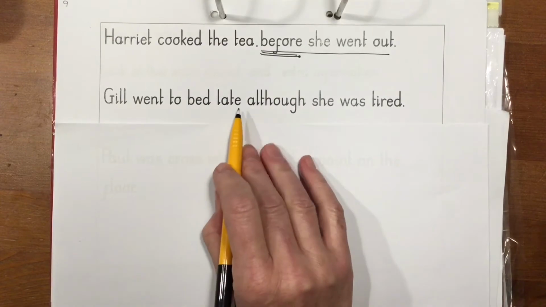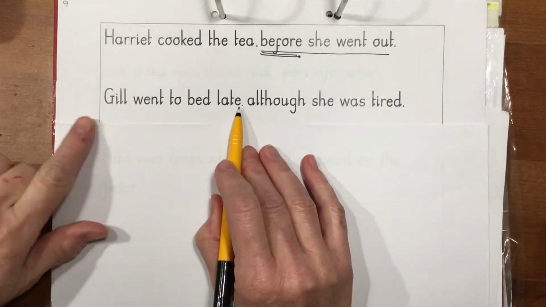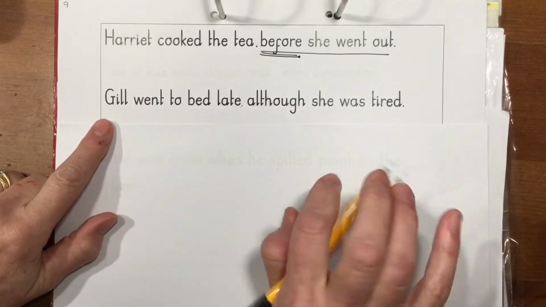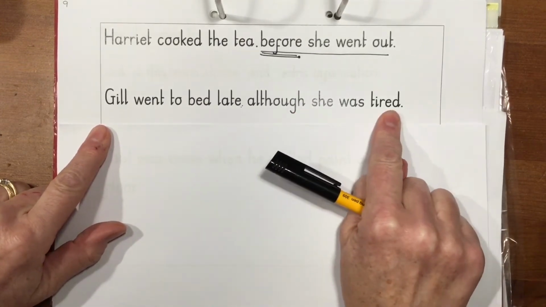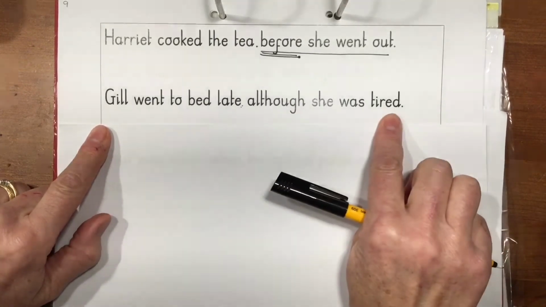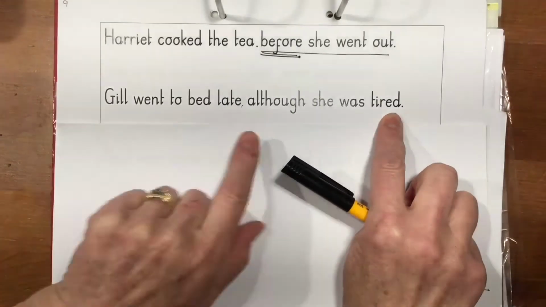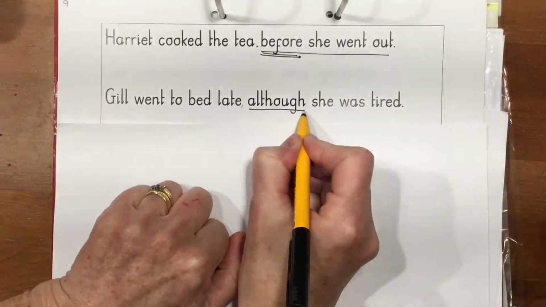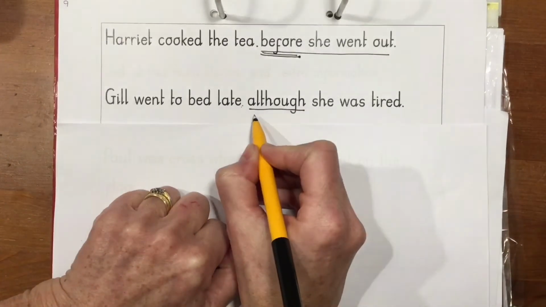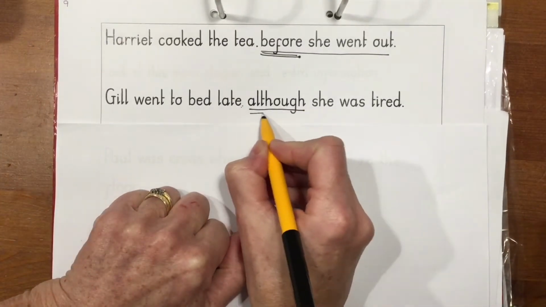I could put a full stop here and that would make sense on its own. The extra information, although she was tired, this is the subordinate clause. And at the start of it, we've got although, which is the subordinating conjunction.